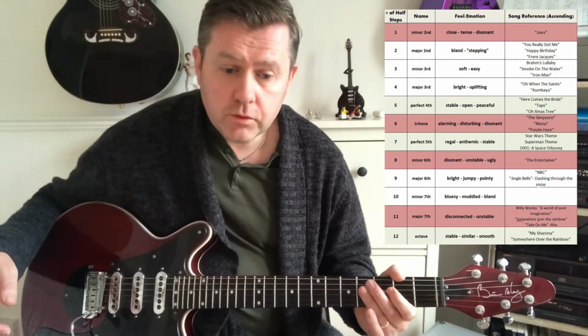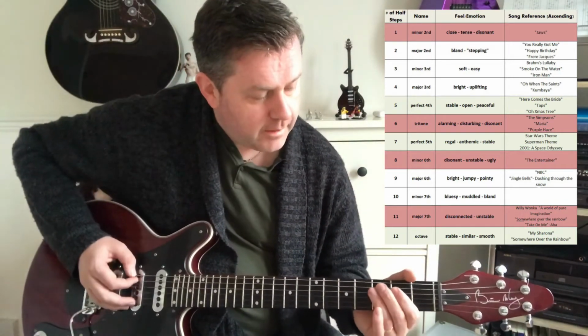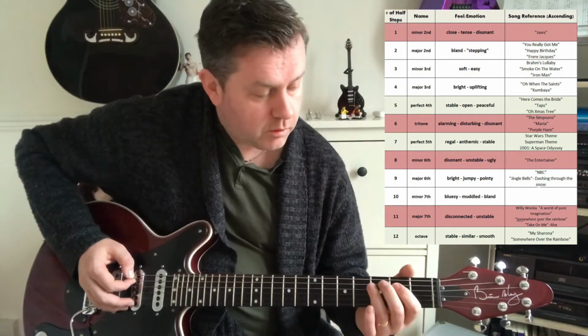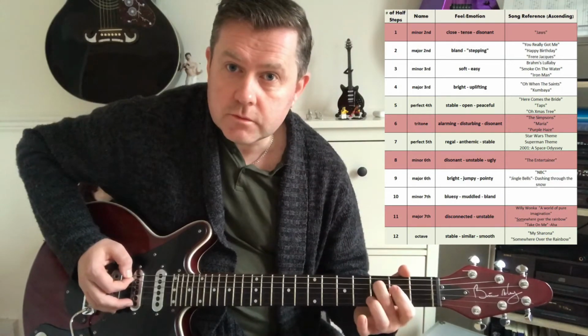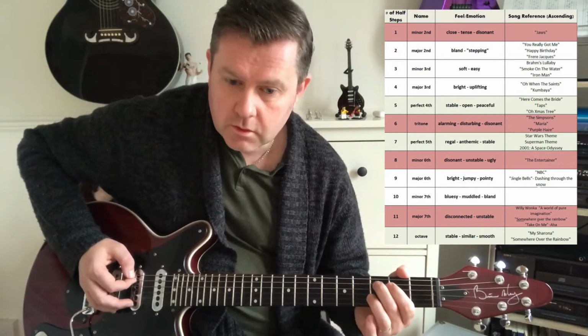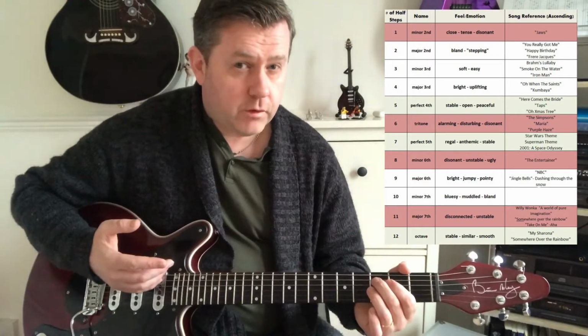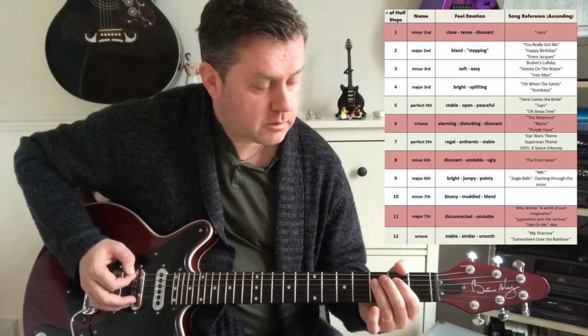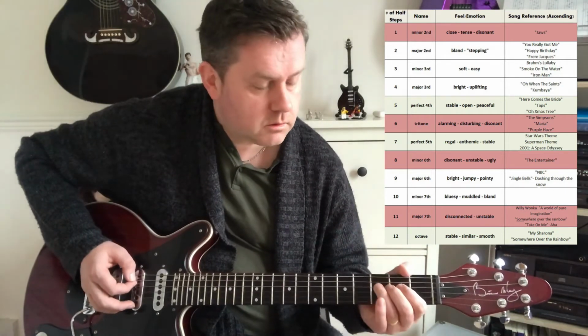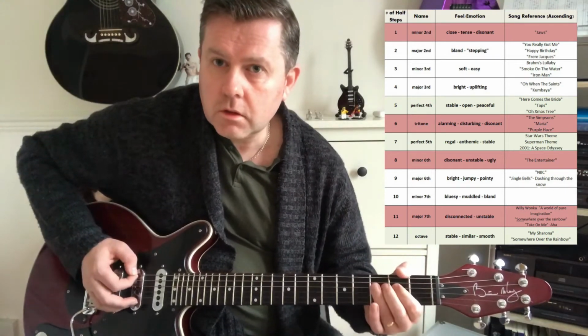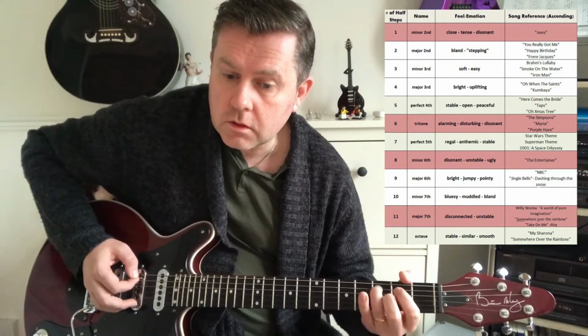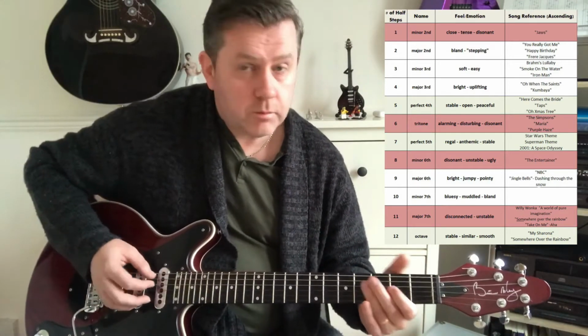If we go to the minor third, again on that A, going up 3 frets, there's a few songs that we can hear. For me, I always use Heartbreaker by Led Zeppelin. We hear it on Smoke on the Water.